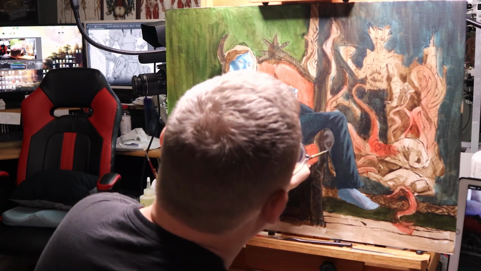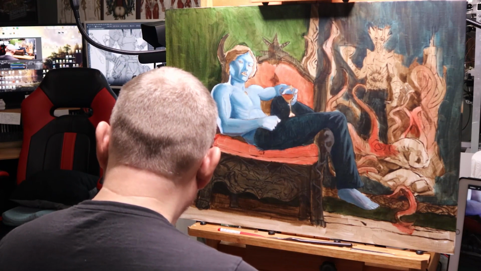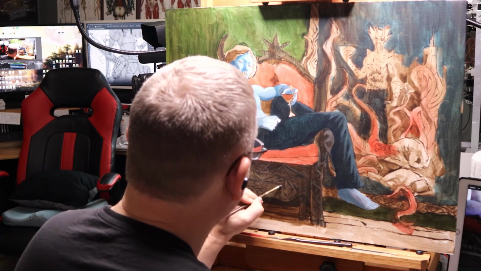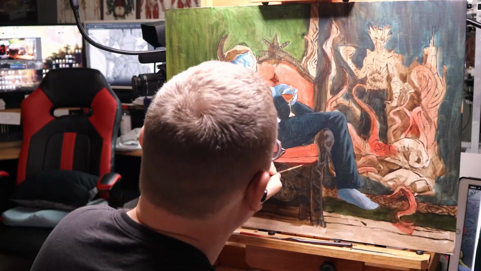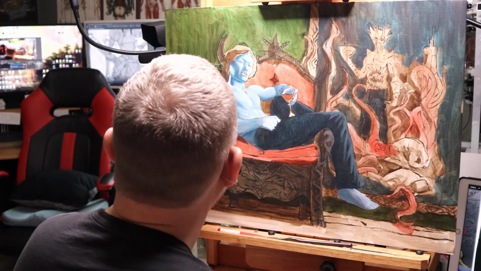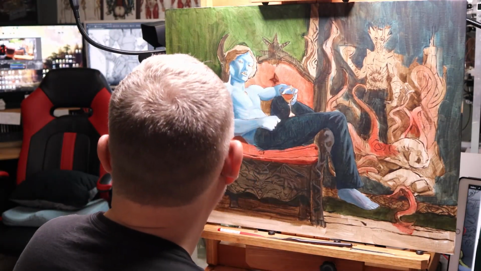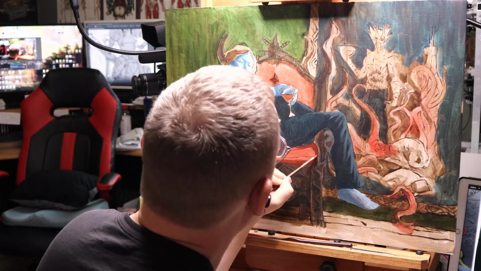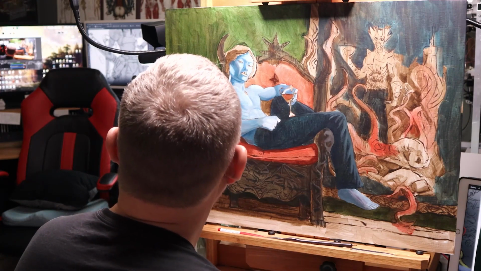And so I'm mixing the point between painting and actual little details. So I'm actually trying to adjust the value changes.